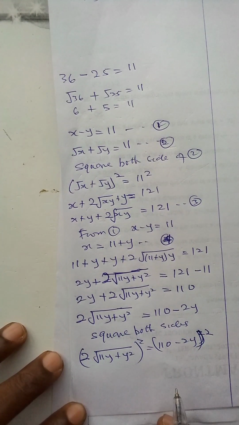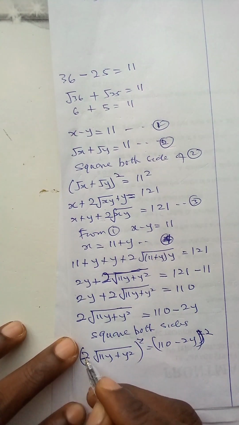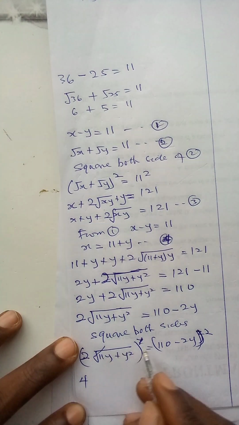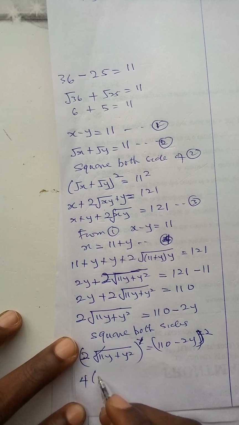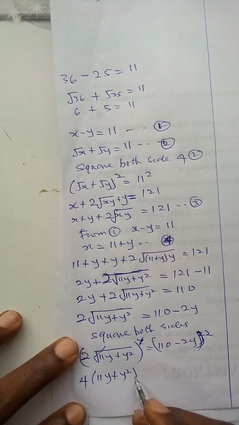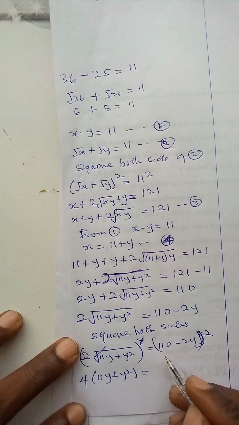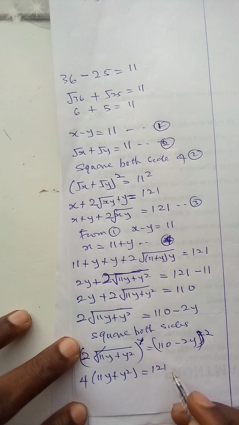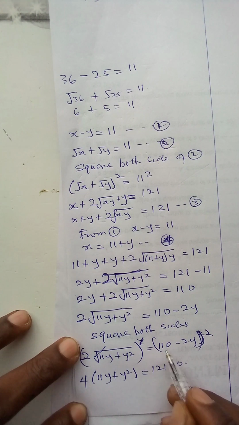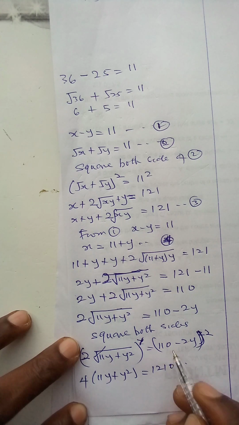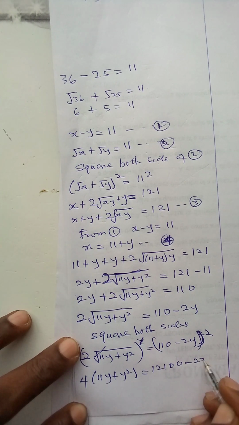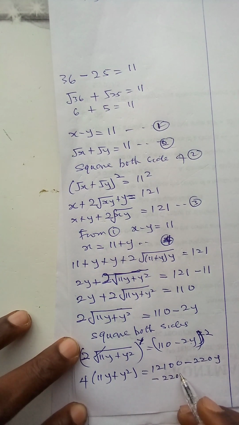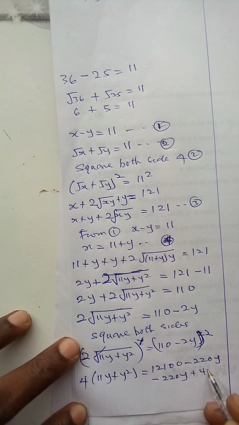Good. So we'll square both sides. The 2 times 2 will give us 4, and the square will cancel the square root. So we'll have 4 brackets 11y plus y squared. Now, 110 squared is 12100. Then 110 times 2y will give us 220y, also 2y times 110 will give us 220y, and 2y times 2y will give us 4y squared.